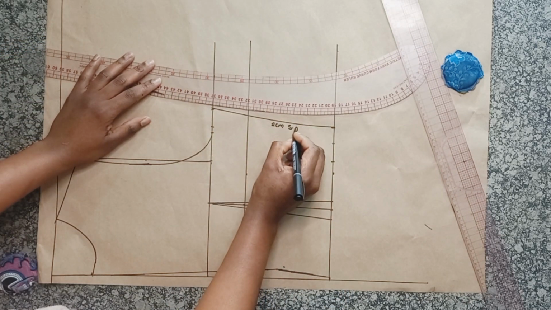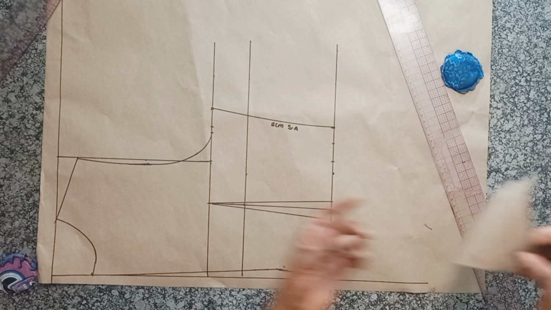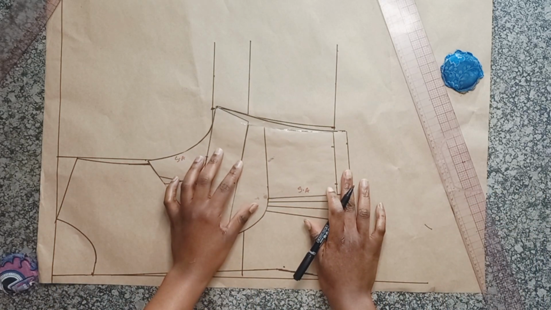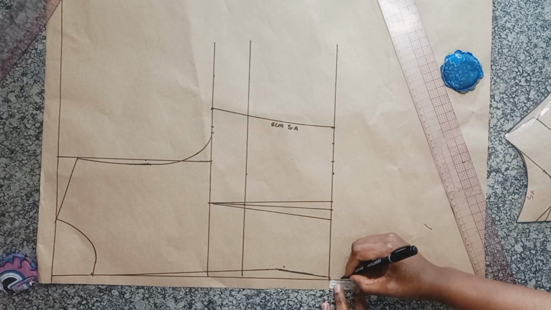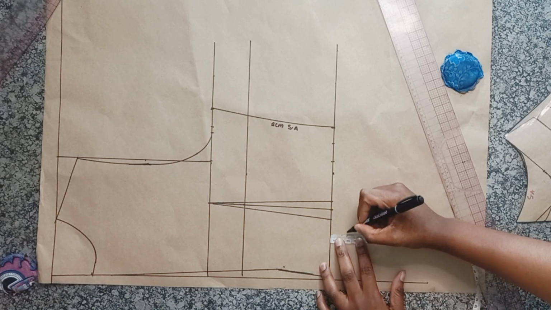That is it. So I would bring in my front pattern and show you that it does match. Can you see it's matching? Yes, when I add my seam allowance, you would see everything would match.